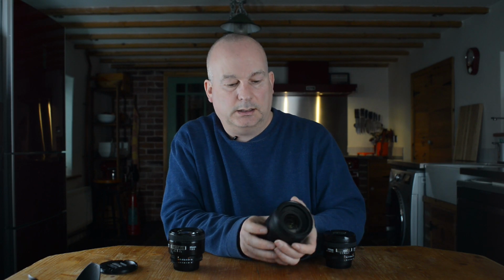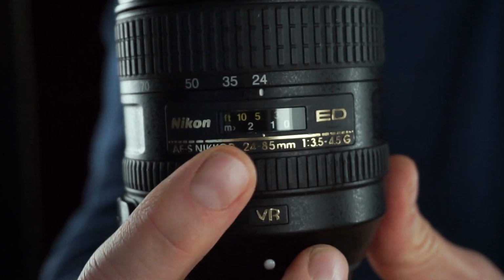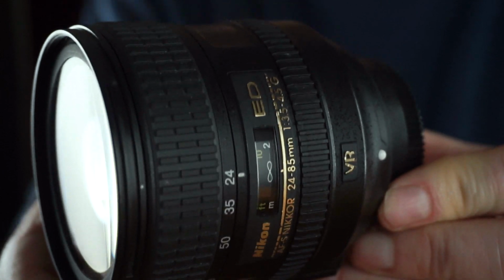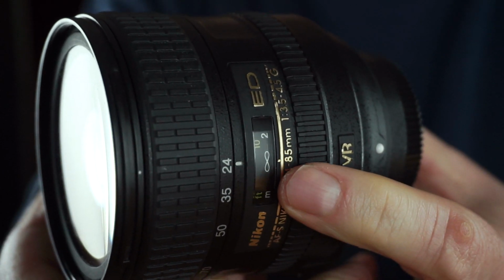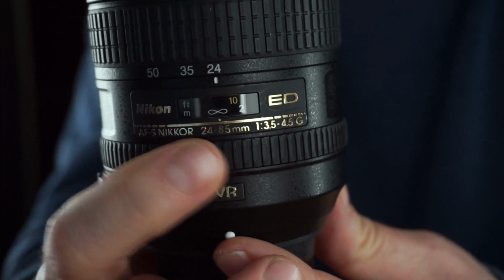The numbers in here are in feet for you Americans and Liberians, and in meters for the rest of the world, and they show where the lens is focused. Now on all lenses there will be in there a sideways 8. Now that stands for infinity.